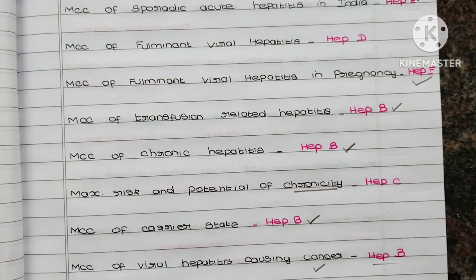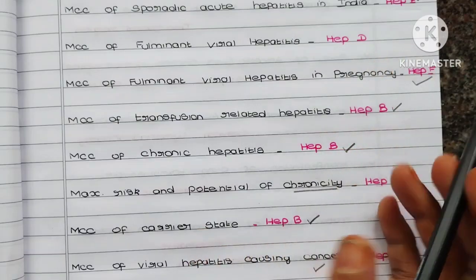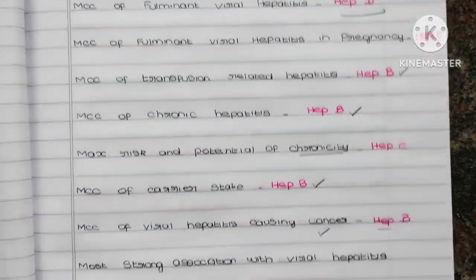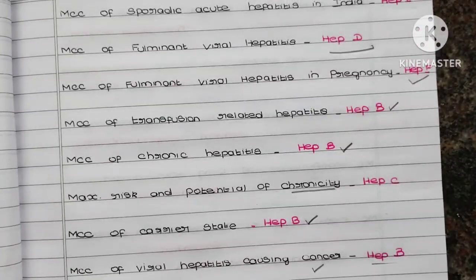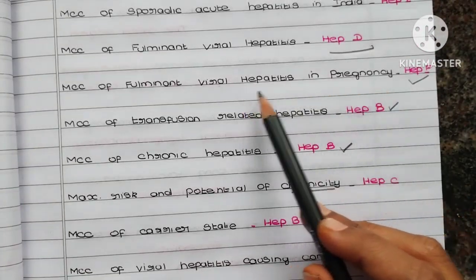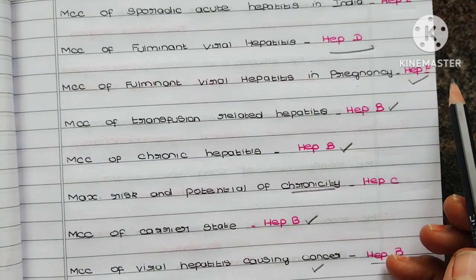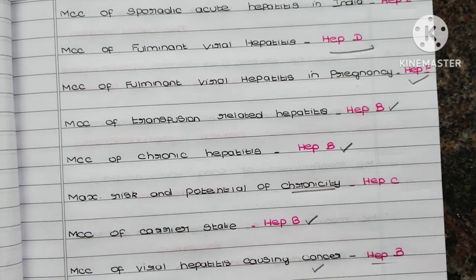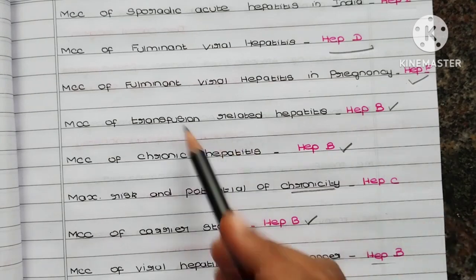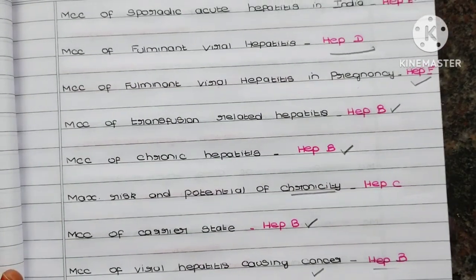For D, if they ask the most common cause of fulminant viral hepatitis, it is D. Just for recap: sporadic and fulminant viral hepatitis in pregnancy is E. Transfusion, chronic carrier state or cancer, both, is hepatitis C and hepatitis B. They won't give both options. And what is the cause of fulminant viral hepatitis? It is hepatitis D.